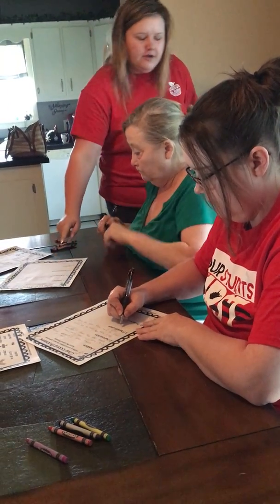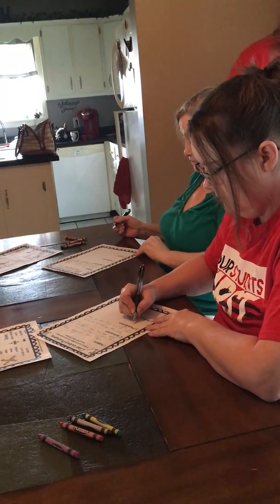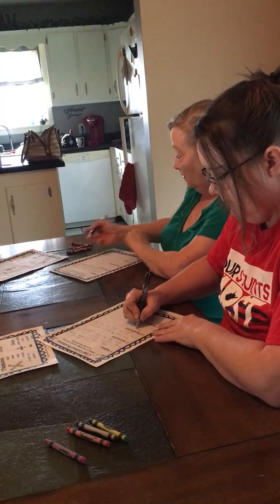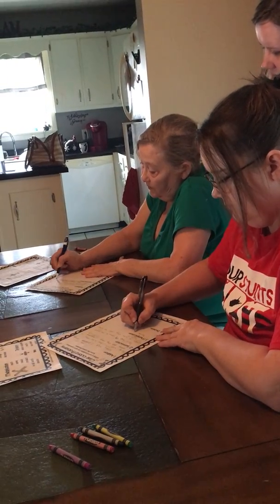Make sure you're underlining your key word, like this. Yes, make sure you underline it, okay?